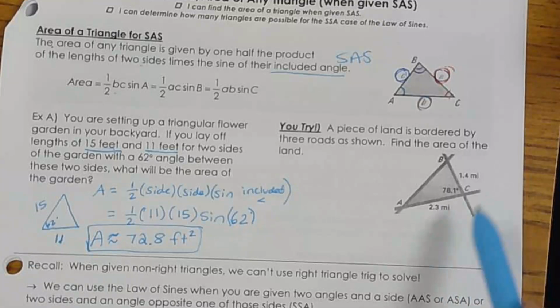So go ahead and try this. If you can, pause the video here to try this example out, and then I'll put the answer here so you can see the correct answer.